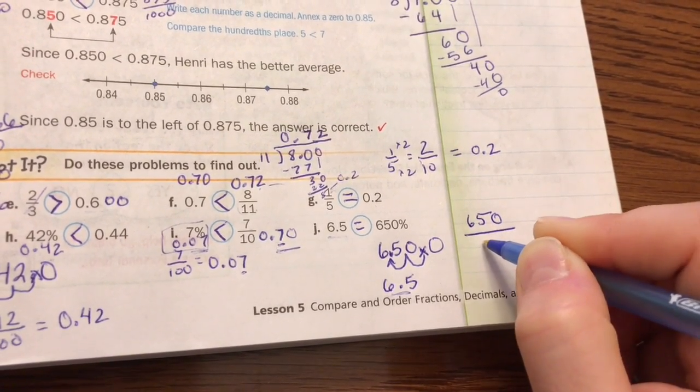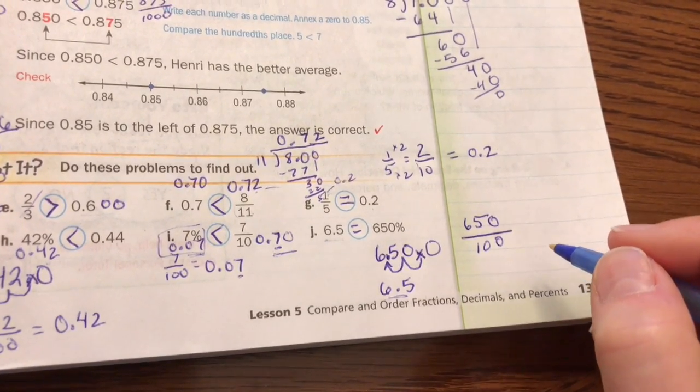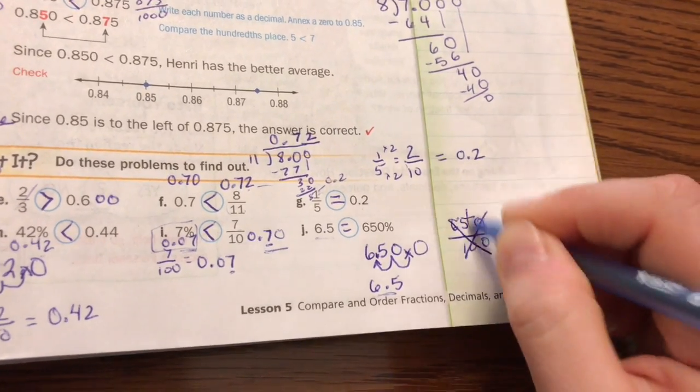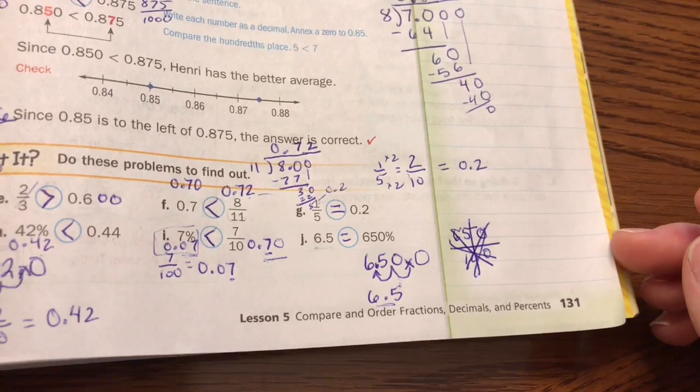Or you can think of that as this, go into this whole 650 hundredths. You know what? Use the move the decimal method. All right. One more little example on page 132.